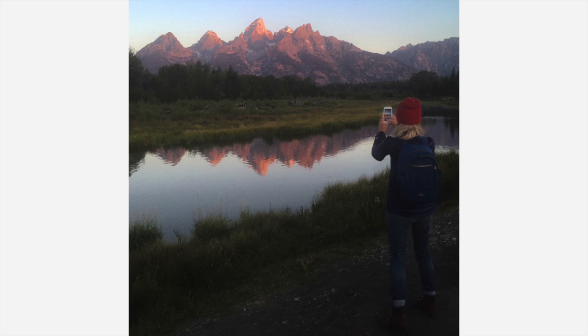So lighting and the time of day can make a huge difference to how your picture turns out. If you just walked up to the scene in the middle of the day, it would be pretty, but it wouldn't have that beautiful pink hue to it. So sometimes I think it really is worth getting up a little bit early or staying up late to catch these special moments that are fleeting.